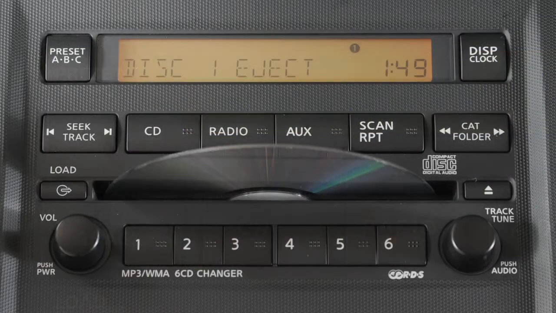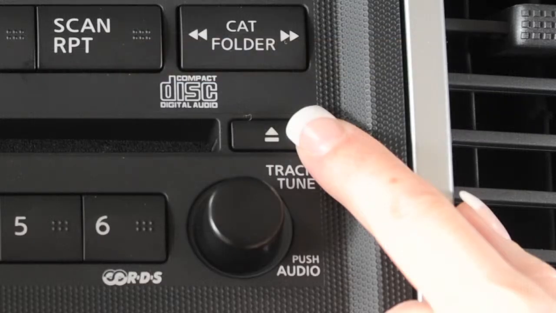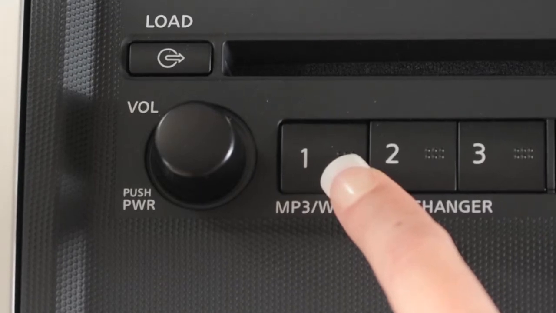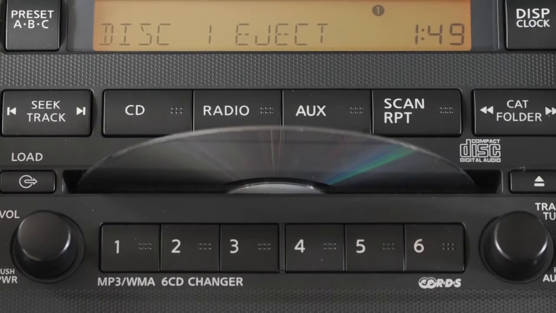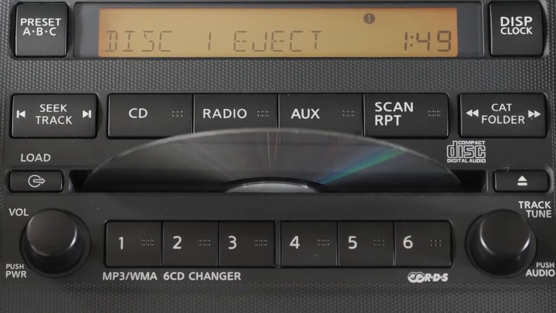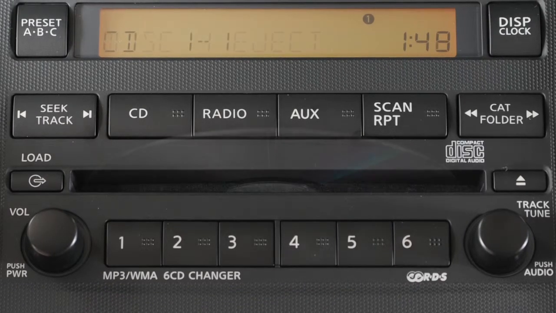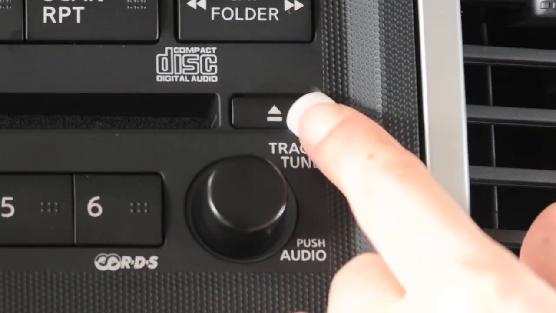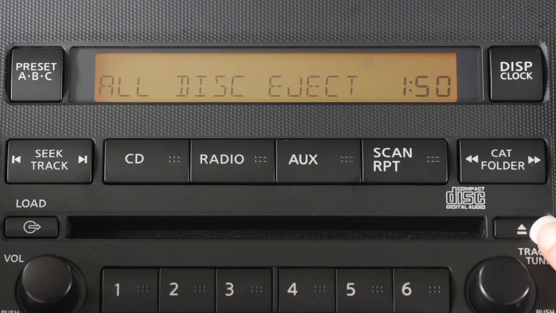To eject a single CD, press the Eject button. Then press the Select button 1 through 6 for the desired disc. If no Select button is pressed, it will eject the current disc. If not removed within 15 seconds, that disc will reload. To eject all discs, press the Eject button for longer than 1.5 seconds. The discs will eject one by one.